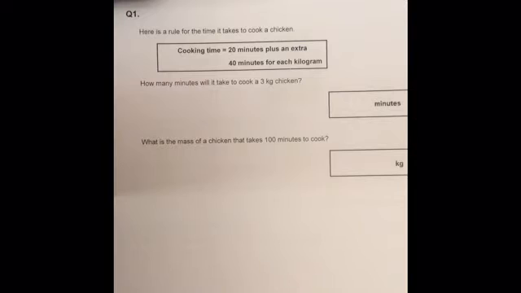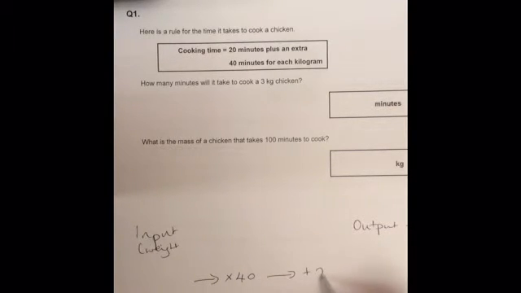Okay, so I'm going to set up my function machine for this, and it takes 40 minutes for each kilogram. So my input is going to be the weight of the chicken. So I have my input, which is going to be my weight, and my output, which is going to be the length of time. And I know I put the weight of my chicken in, and then I have to do it times 40, because it says 40 minutes for each kilogram. And then I have to add on 20 to get the total time that it takes to cook a chicken.